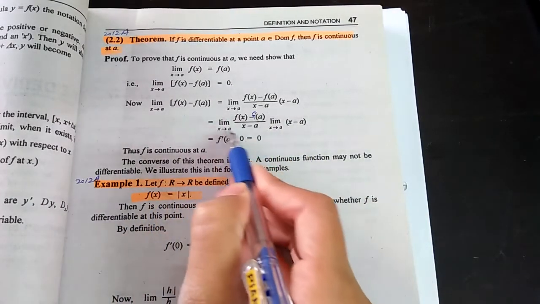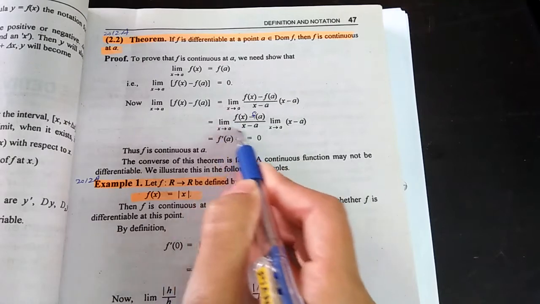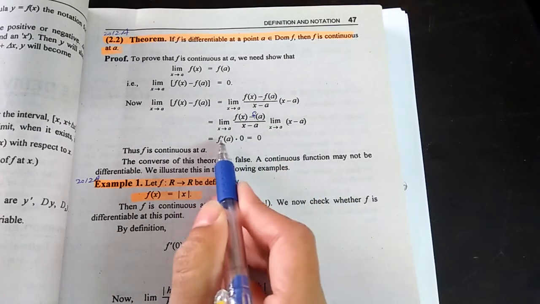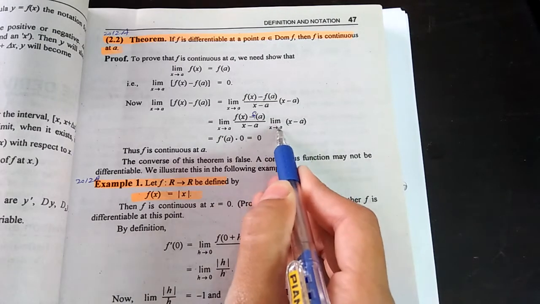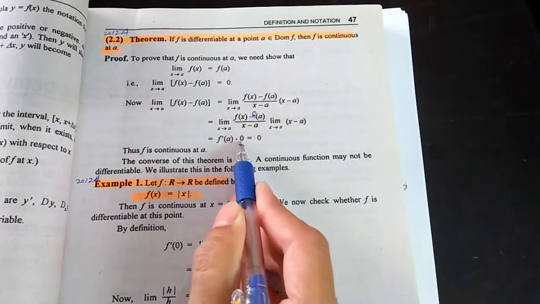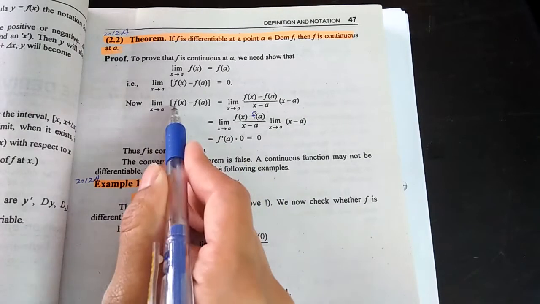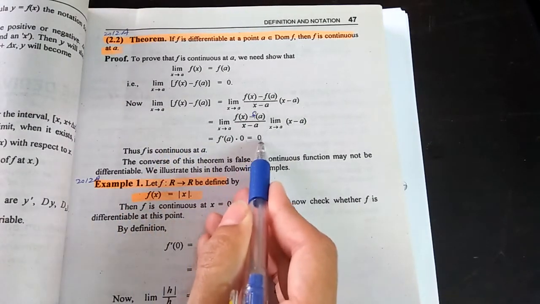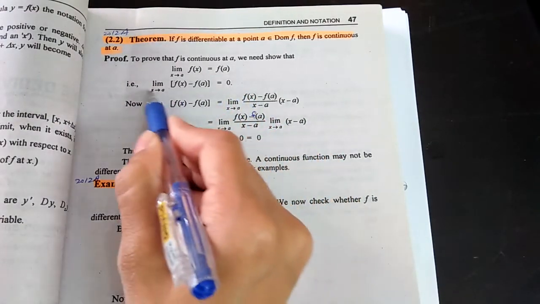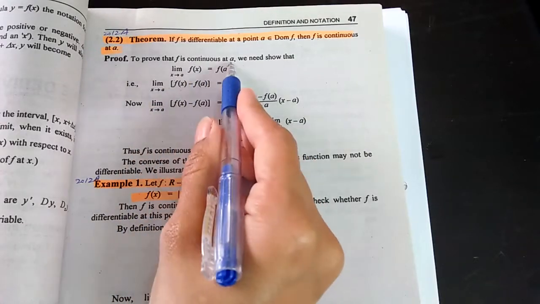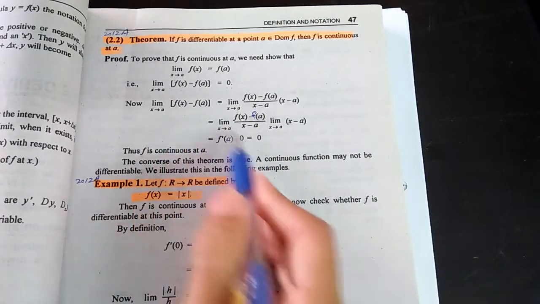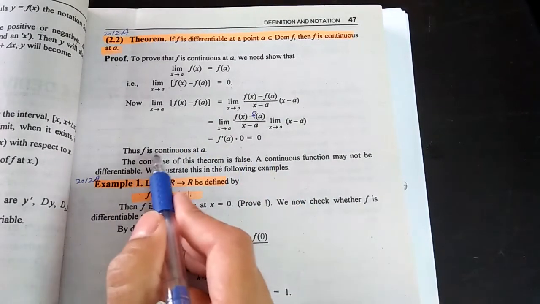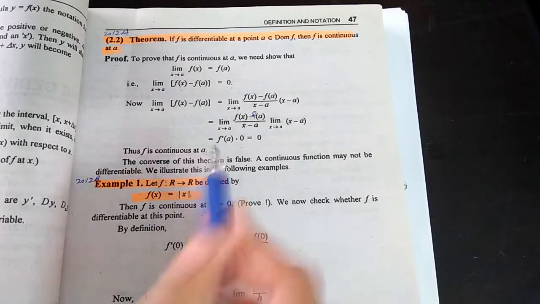Now this is the definition of the derivative of a function at a particular point. So we can write it as f dash of a, and we know that if we put the limit x approaches a here, this will give us the answer 0. So you observe this becomes equal to 0, and this is the same as we wrote earlier, that if the function is continuous, then this equation will hold, and you see this equation now holds. So we can say thus f is continuous at a.